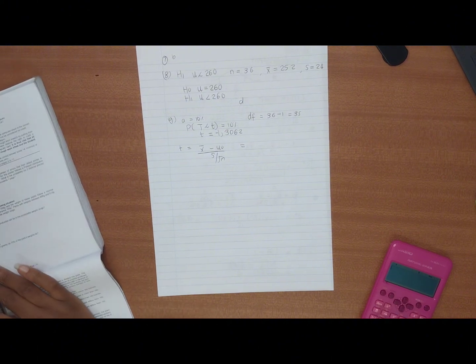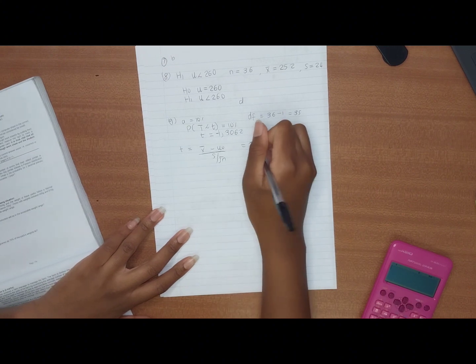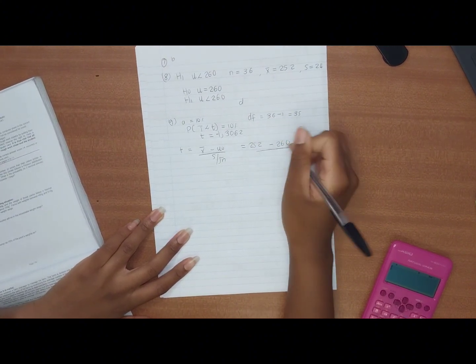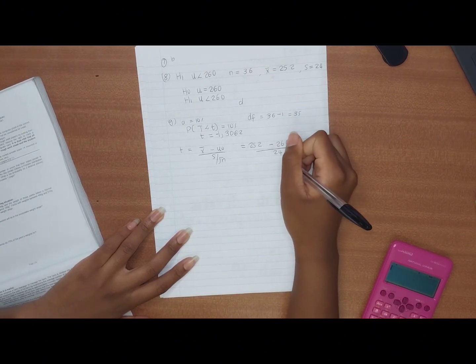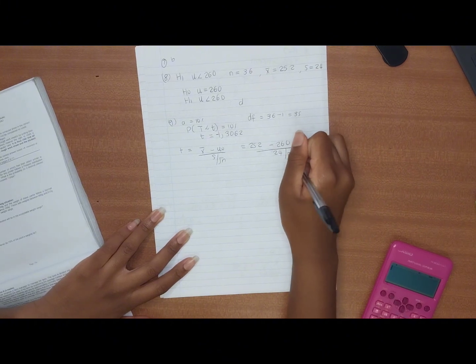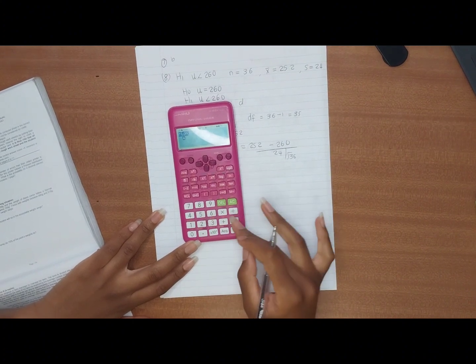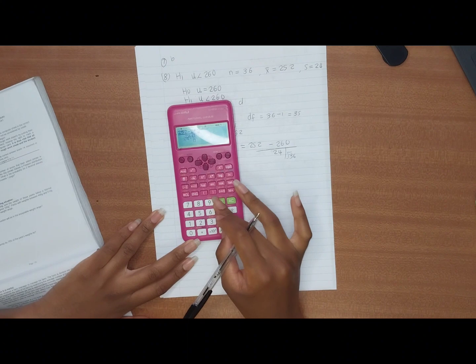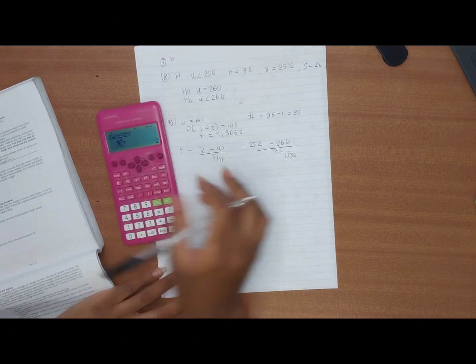My x bar is 252 minus my mu, which is 260, over my sample standard deviation, which is 24, over the square root of n, so the square root of 36. So I have 252 minus 260 over 24 over the square root of 36. That gives me -2.